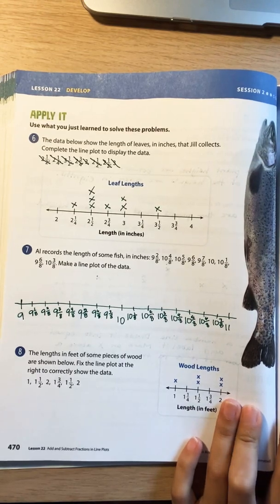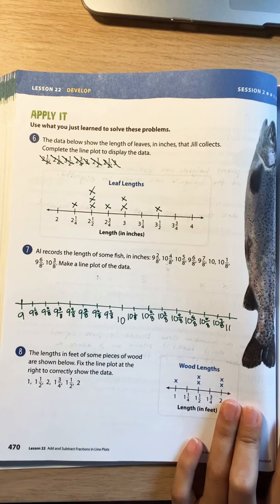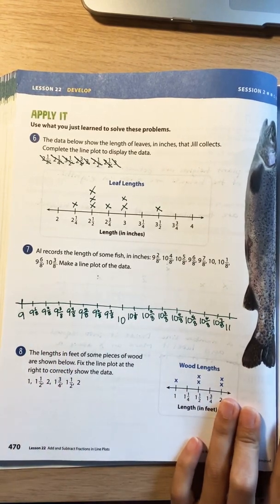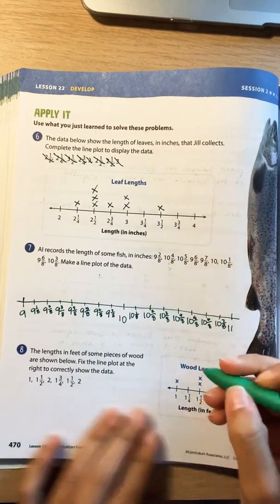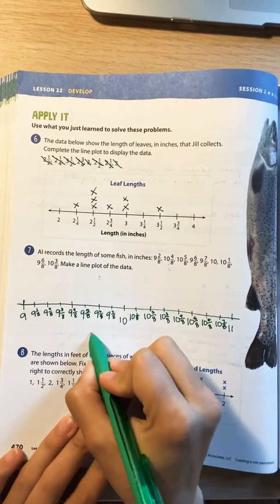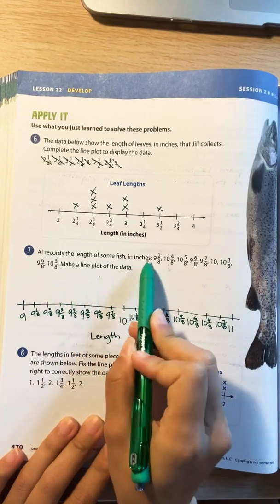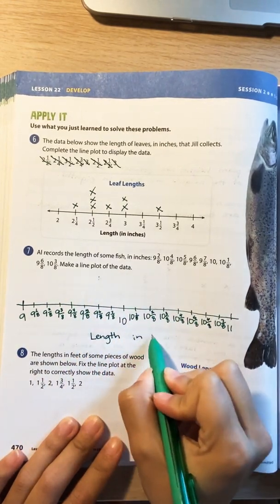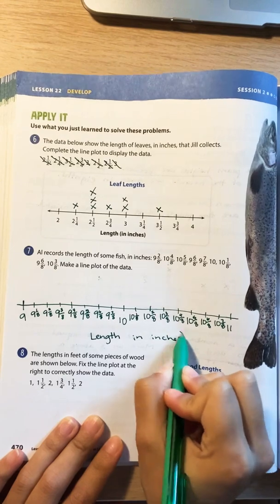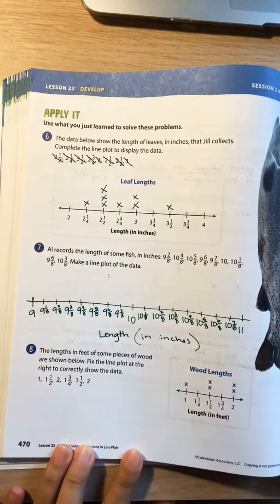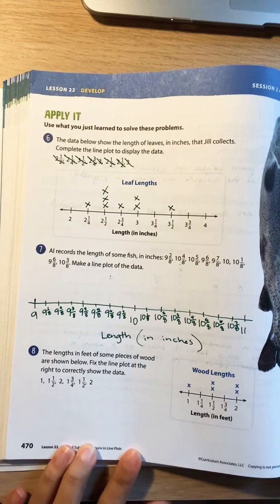So, okay, my line plot is made. It's not very cute because it is very squished. It looks a bit crammed. I forgot to label it though. This is length of fish, so I'm going to say length. And it was in inches, it told me. We always want to tell them the unit because what if these were feet? 9 and 10-foot fish. That'd be scary.